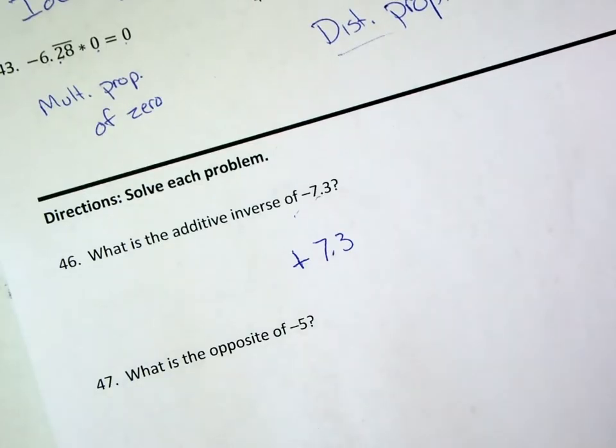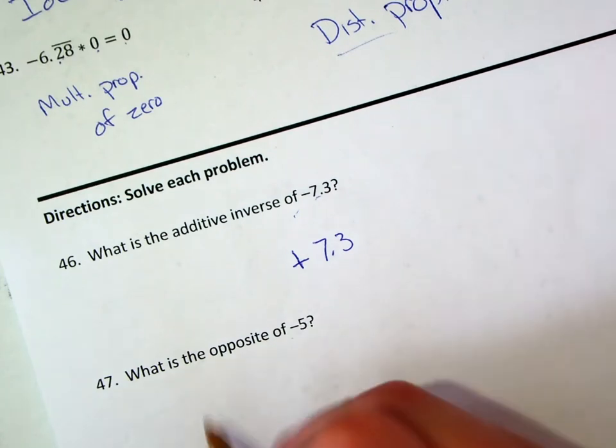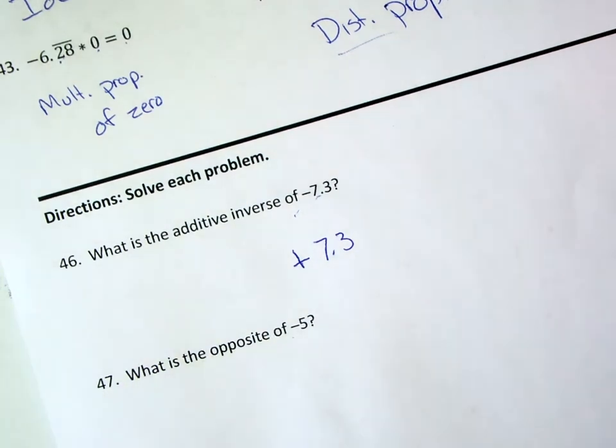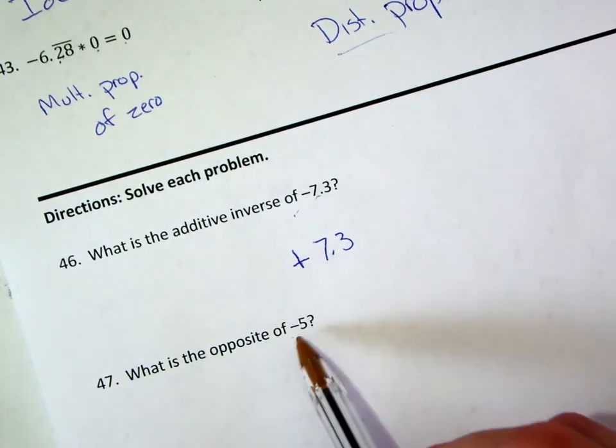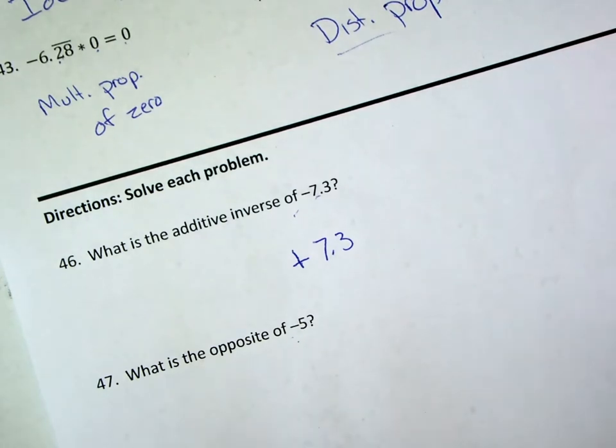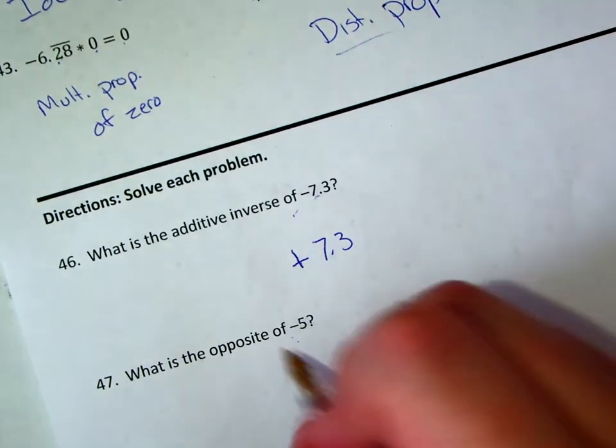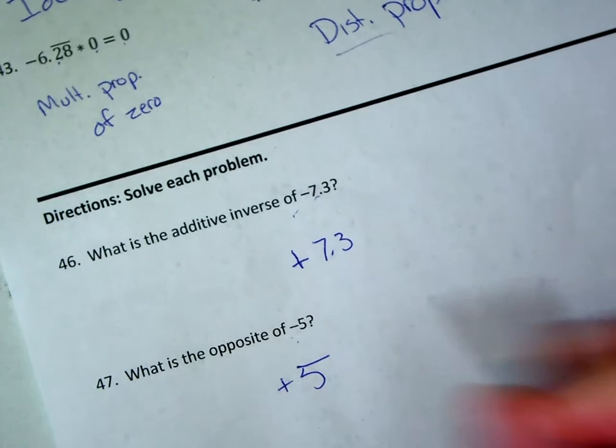What is the opposite of -5? Well, the opposite is where its distance is opposite of 0 on the number line. So from -5 to 0 is 5 units. From 0 to 5 then would be 5 units. So our solution would be +5.